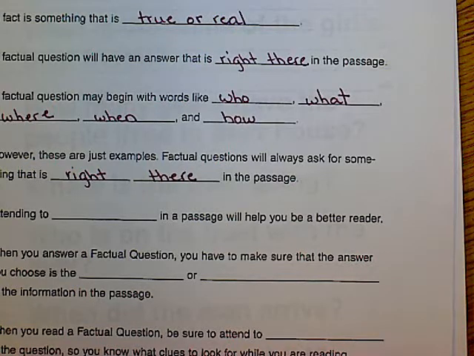Okay, so remember that good readers attend to facts as they read. If you notice that the character has blonde hair, how would that help you? Well, think about blonde hair. Think about a friend that has blonde hair. You should be able to imagine, get some sort of picture in your head of what that would be like. You would be able to relate that information of blonde hair to something that you know.